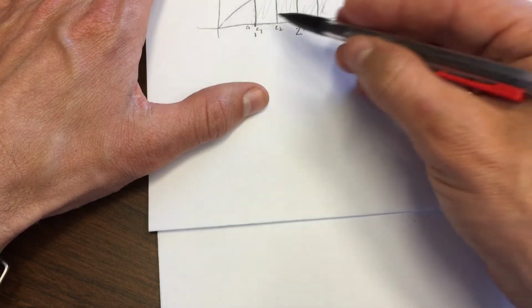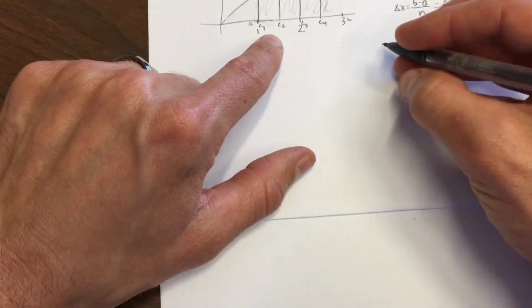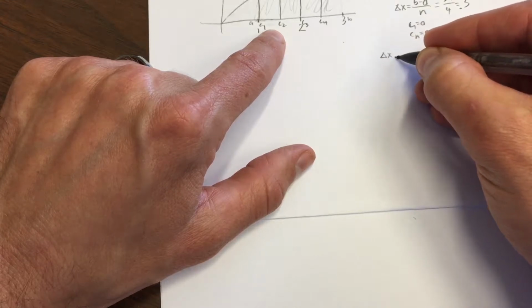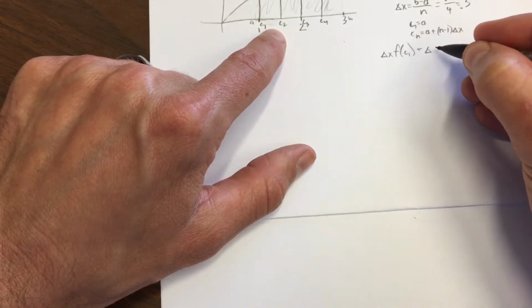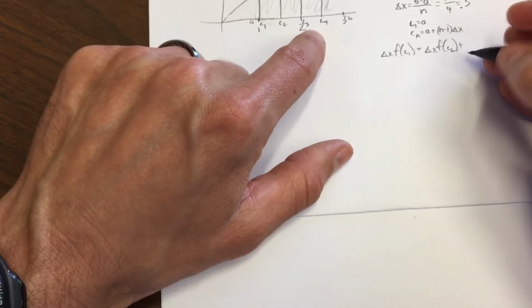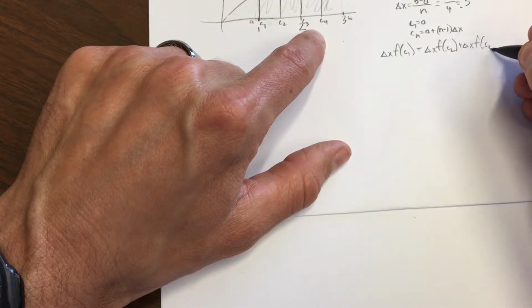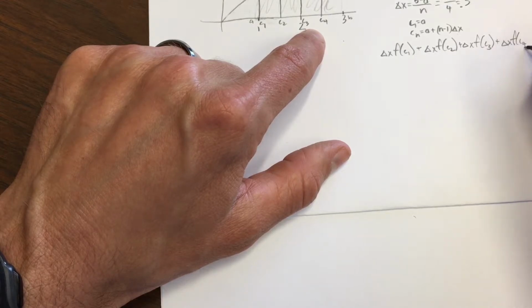And then really, sort of in general, what I'm doing here is I'm adding up these boxes. So these boxes are base times height, so delta x times f of C1 plus delta x f of C2 plus delta x f of C3 plus delta x f of C4, right?